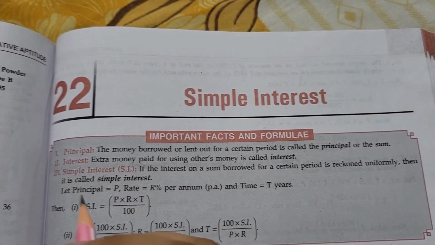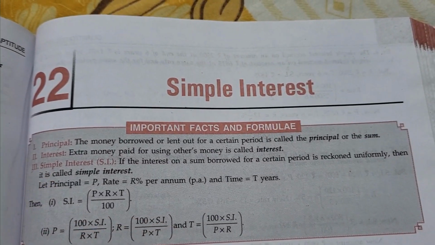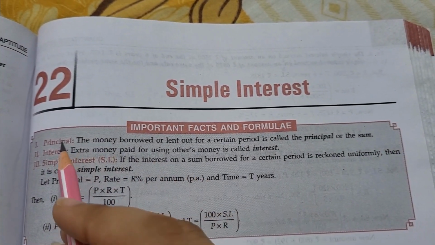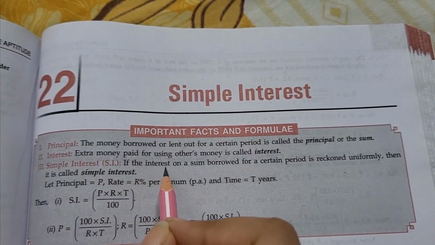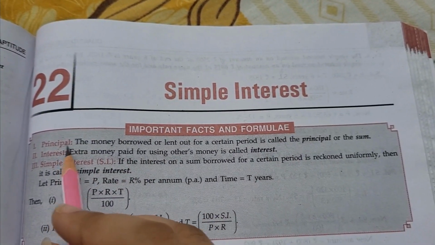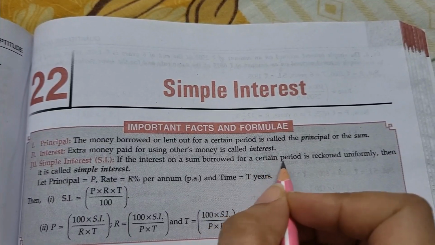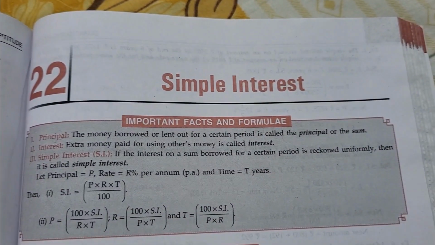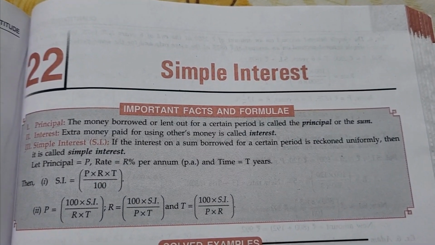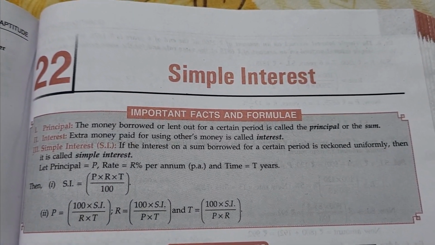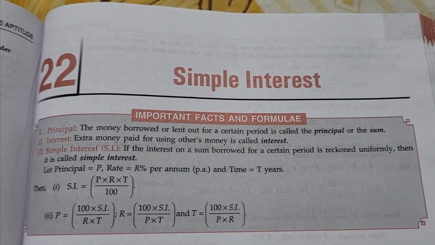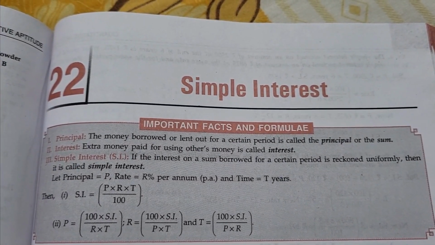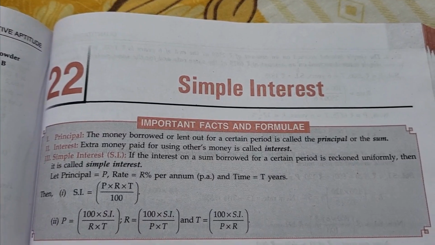Now next, what is simple interest? If the interest on a sum borrowed, that is, the interest on the principal for a certain period, is reckoned uniformly. What does reckoned uniformly mean? Suppose I have borrowed rupees 50,000 and I need to return it within a period of 5 months.